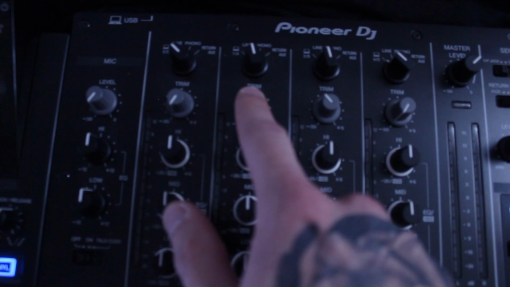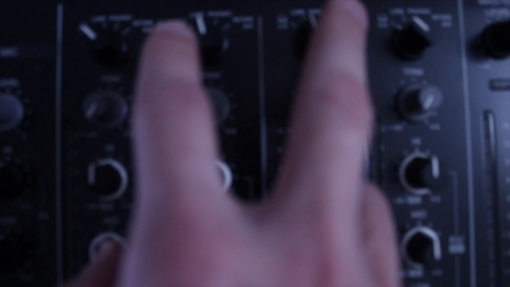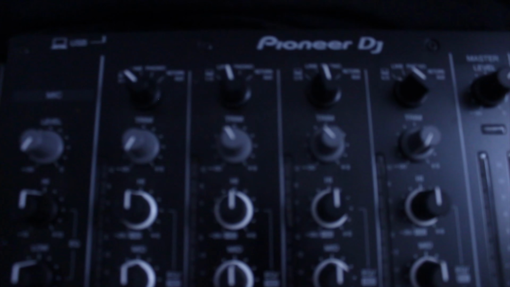These are your trim knobs. These are basically going to control your overall volume going out to the main master mix. So you always want these to match no matter what. Beyond that, this is just where the signal is going from the back of your mixer to your speakers. So these typically stay online unless you're on a festival or a club setup.